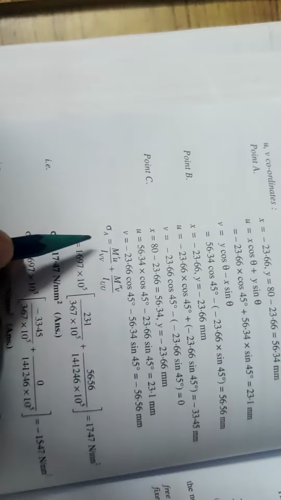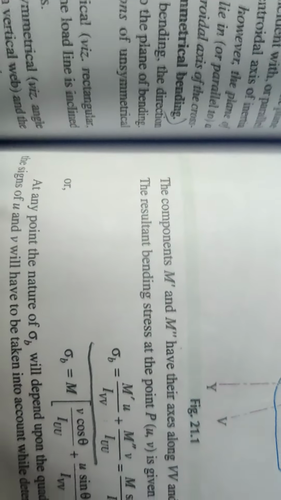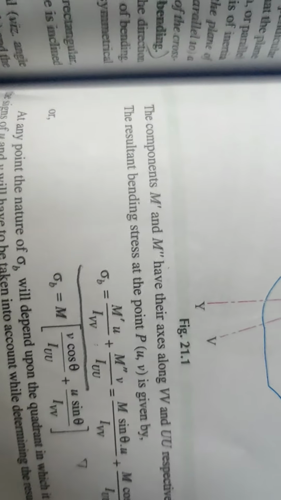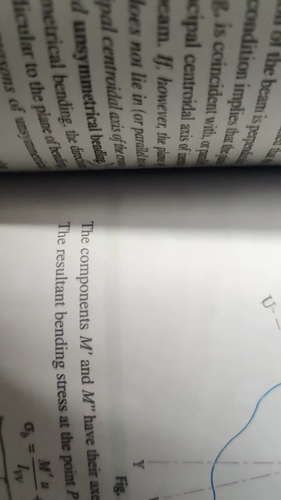So after calculating M, now we are calculating M dash. We know the bending stress formula, which I already showed in the last video lecture. Bending stress sigma B is equal to M dash U divided by I VV plus M double dash V divided by I UU. So by using this formula only we are calculating.